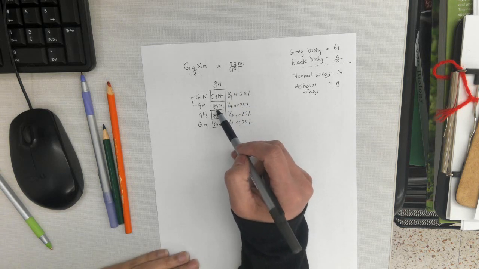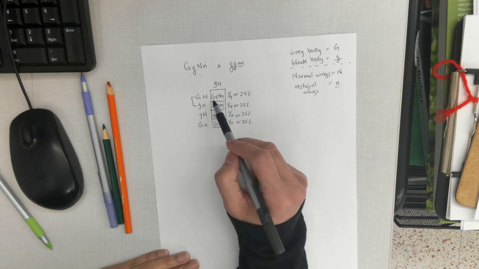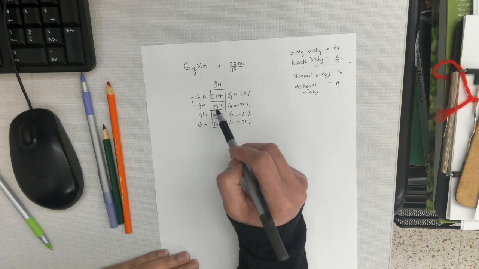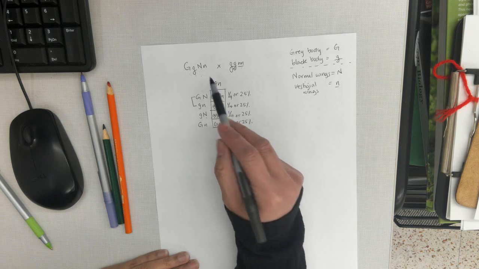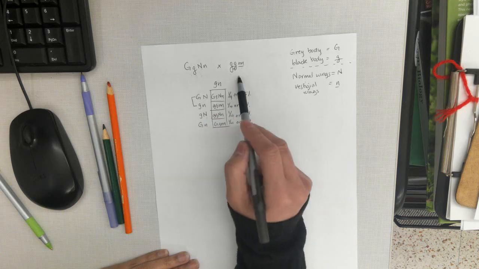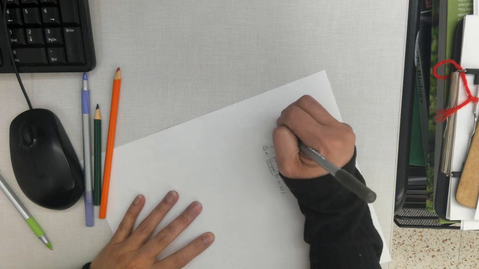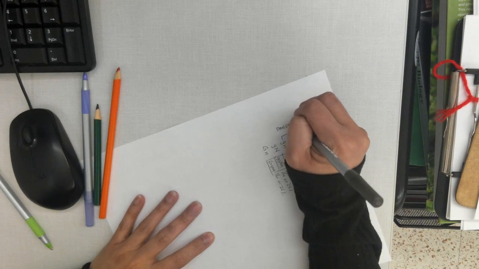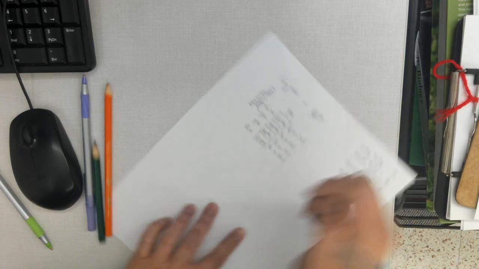So the phenotypes for gray body and vestigial wings, or black body and vestigial wings, and gray body and normal wings, have the same phenotypes as the parents. We call these parental phenotypes, because they match the same phenotypes as whatever the parents are.